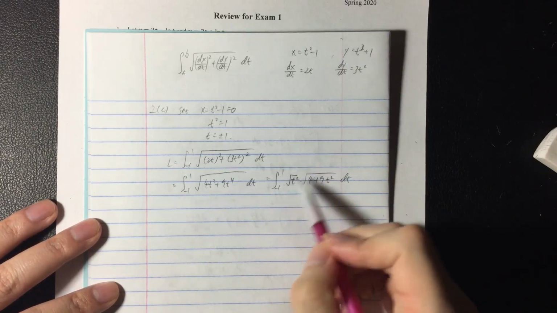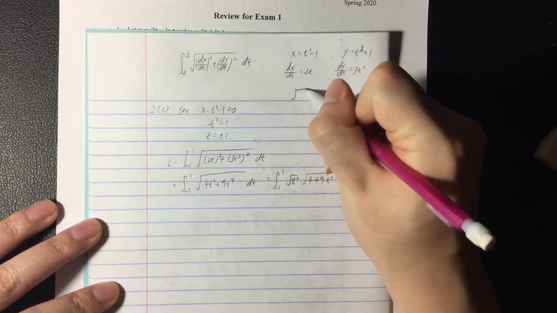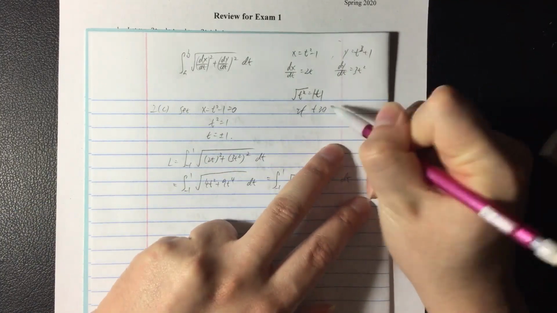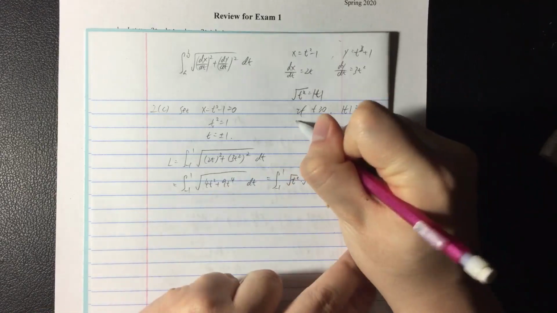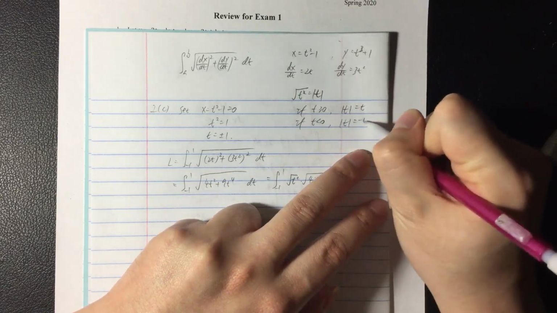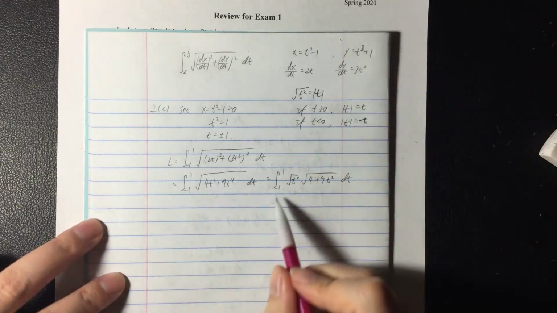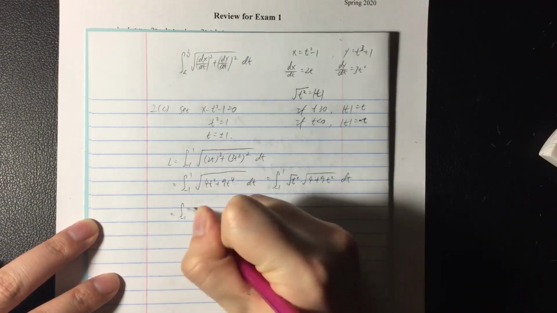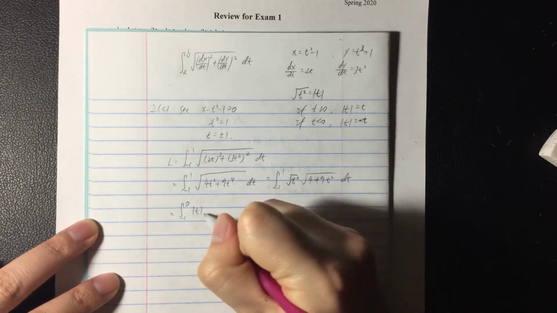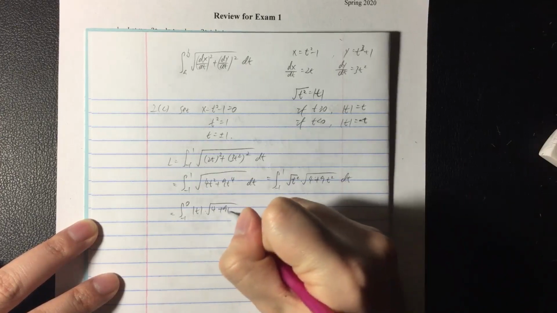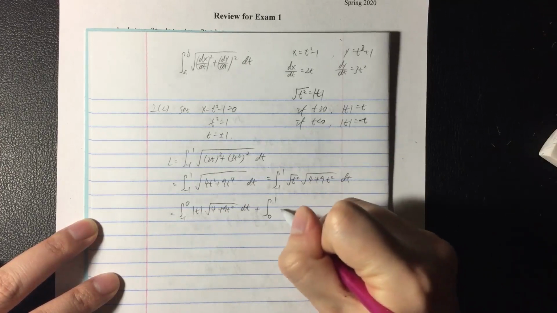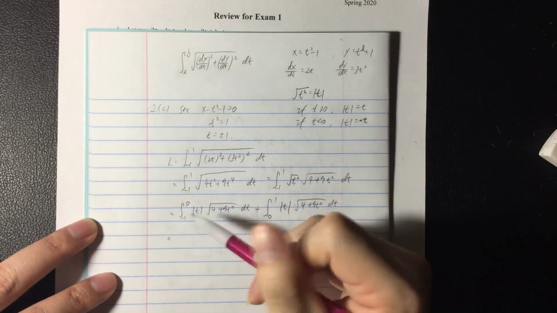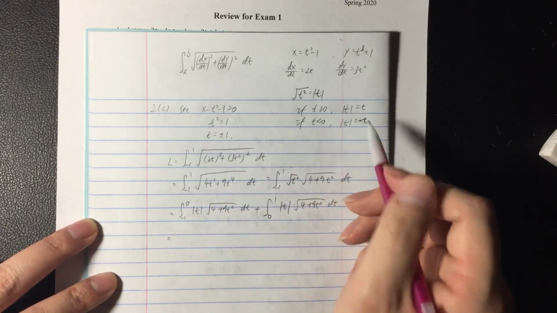Now, be very careful. Square root of t squared is absolute value of t. If t is greater than or equal to 0, absolute value of t is the same as t. If t is less than 0, absolute value of t is negative t. Be very, very careful. So from negative 1 to 1, t may be positive, may be negative. So here I need to separate this integral into two integrals. From -1 to 0, absolute value of t times square root of 4 plus 9t squared dt, plus integral from 0 to 1, absolute value of t times square root of 4 plus 9t squared dt. When t is from -1 to 0, t is less than 0. So absolute value of t is negative t.